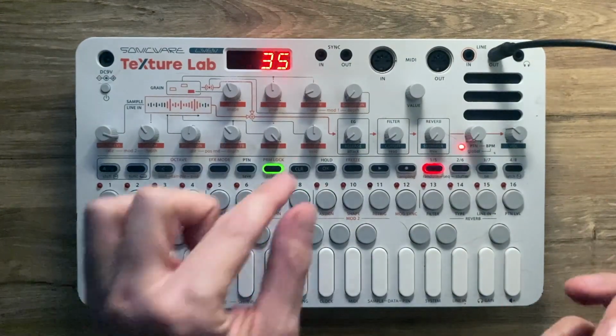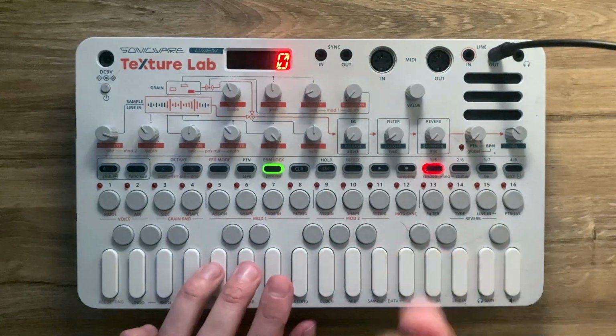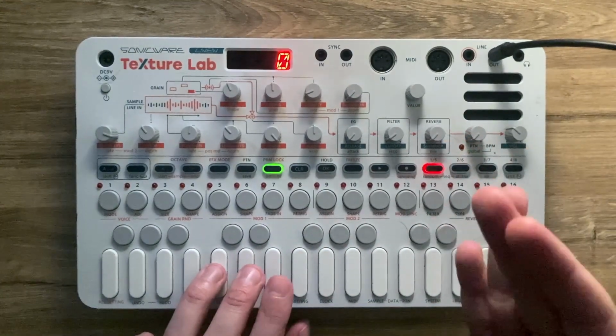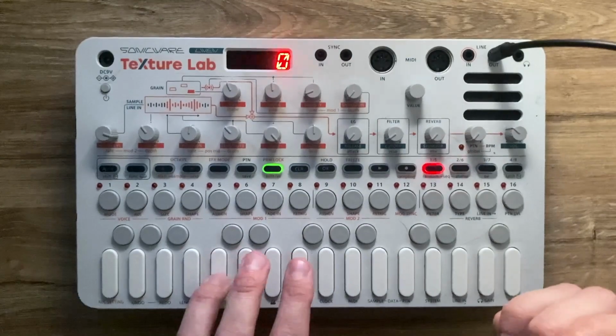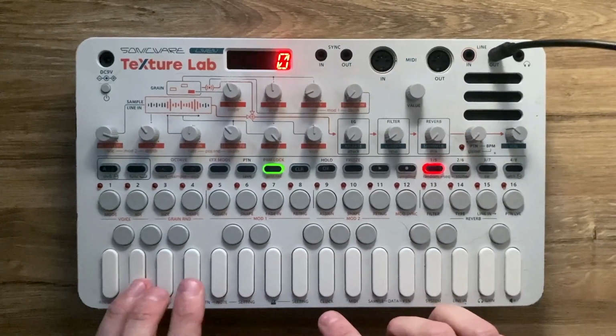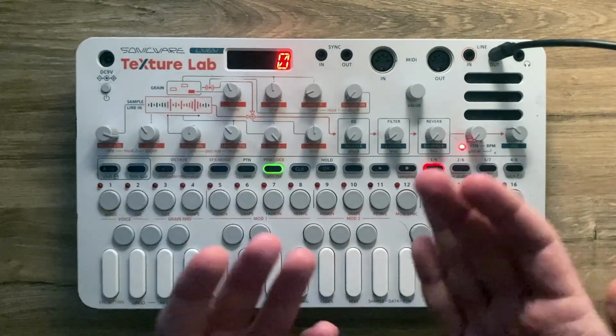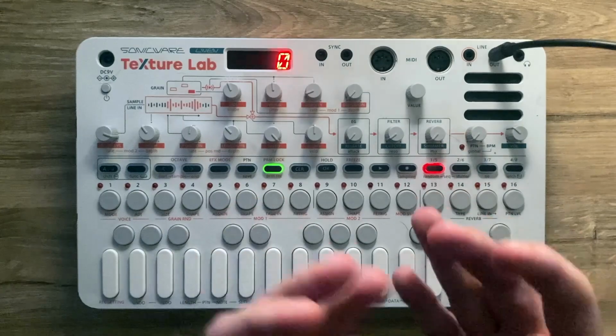You probably don't want that in this context, so let's decrease the release so that the playback immediately stops the moment I lift off, and now we can play it like this. This is just a demo for the Texture Lab. In other words, this allows us to melodically manipulate our original sample.